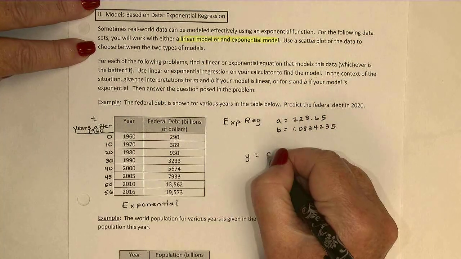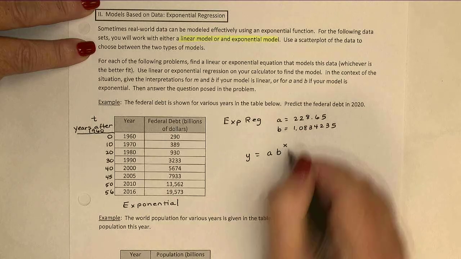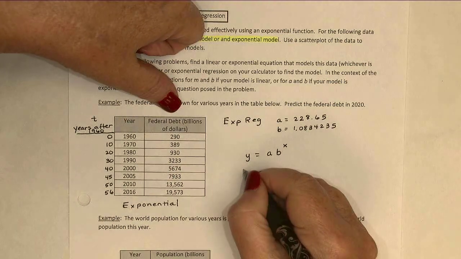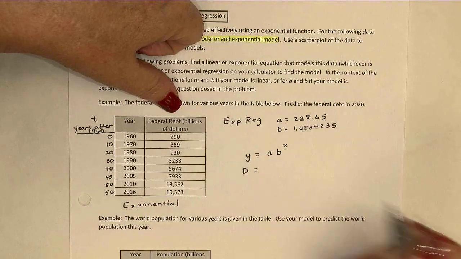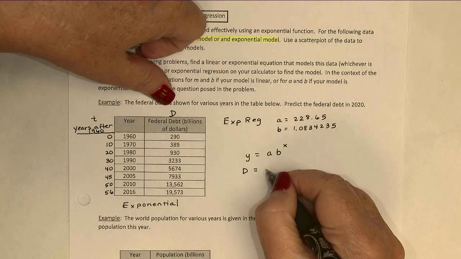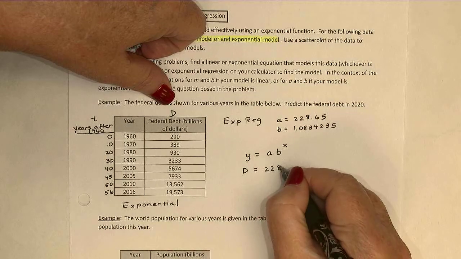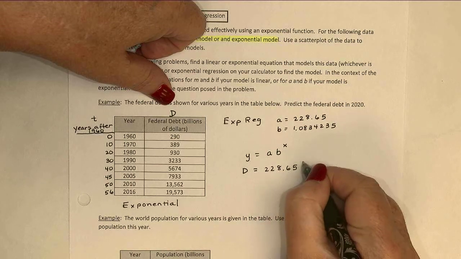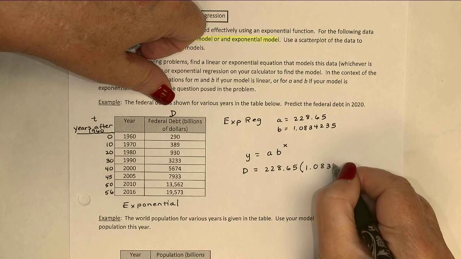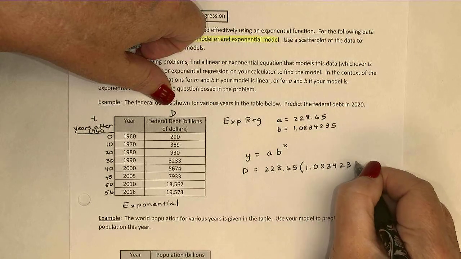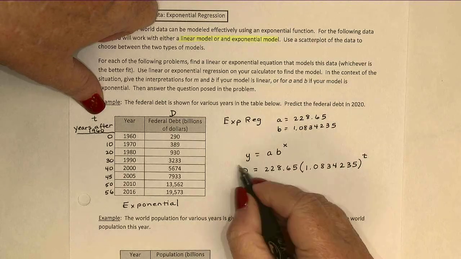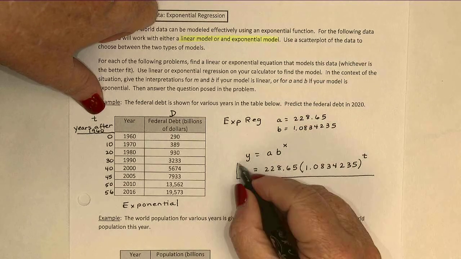So, exponential, y equals a times b to the x. The y value is the debt. I'm going to call that D. And let's see, a was 228.65. b is that big long number there. And the x values are the t's. So there's my model.